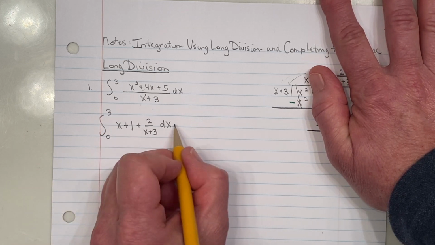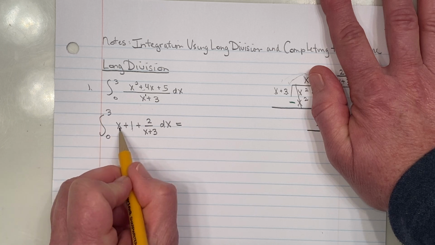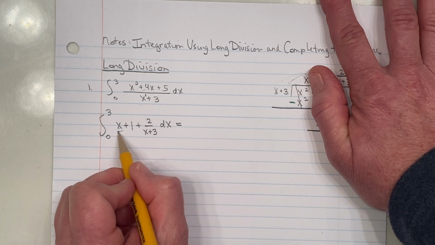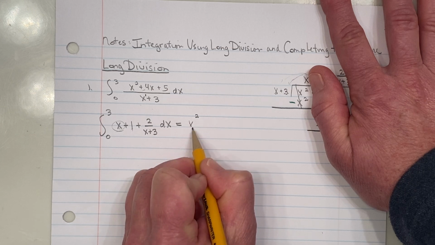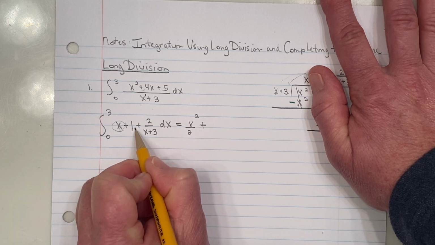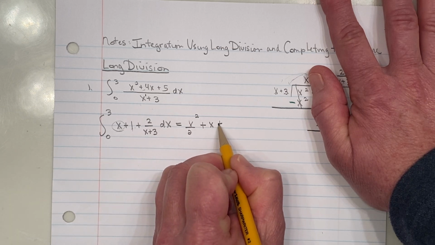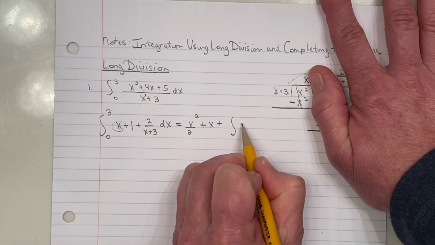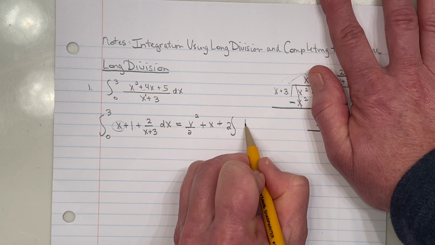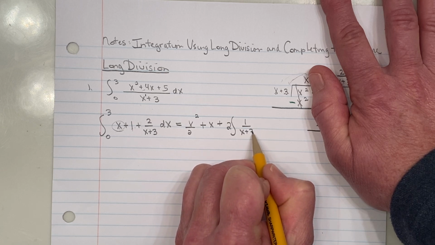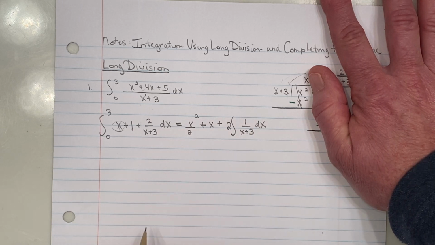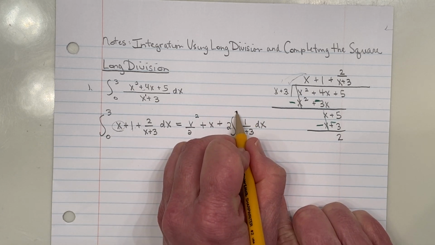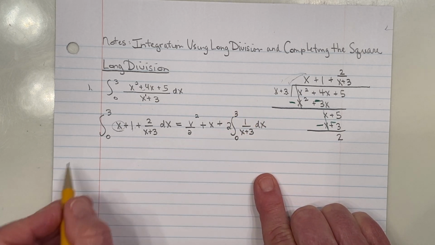So the first thing I'm going to do, without breaking this apart into 3 different integrals, is think this antiderivative is x squared over 2 plus x plus, now if I want this integral right here, I might pull the 2 out front and leave the 1 over x plus 3 inside the integrand. I know it's going to take me a little more time to work on this one, but don't forget the limits of integration.